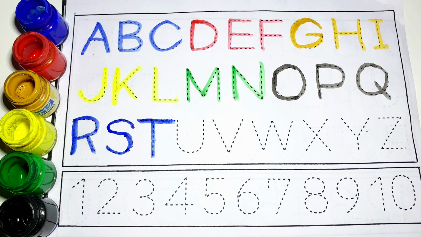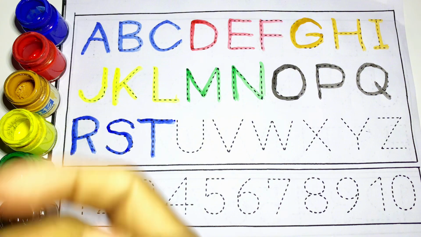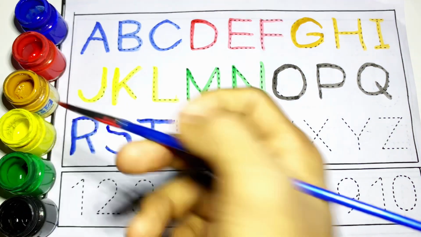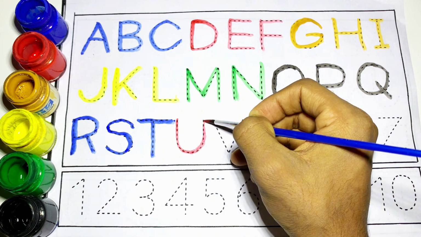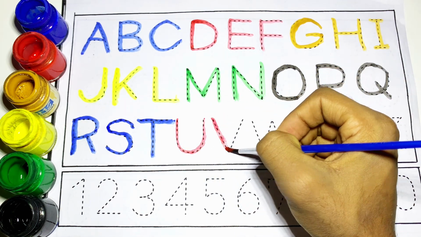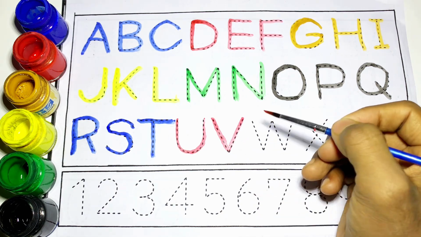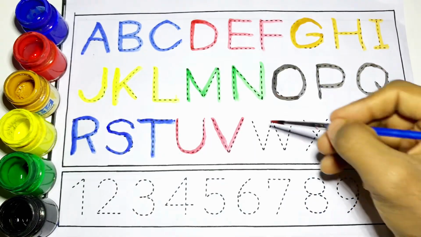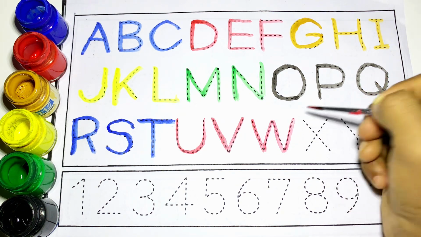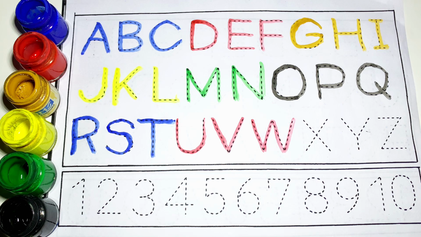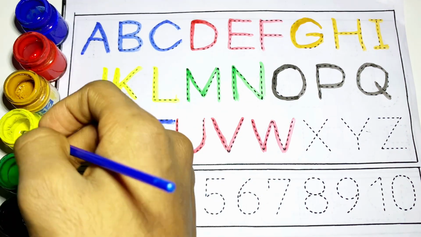Kids, now draw U. U for umbrella, and use red color. V. V for van, V for vanilla. Kids, again use red color and draw W. W for wolf. Now draw X. X for X-ray. And use yellow color.